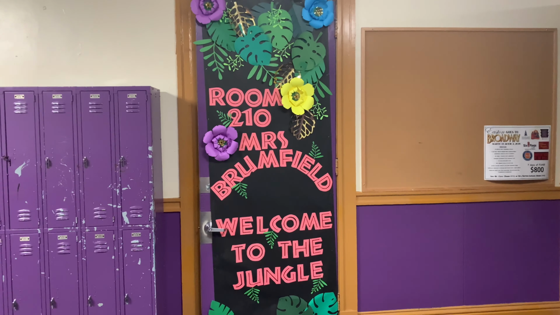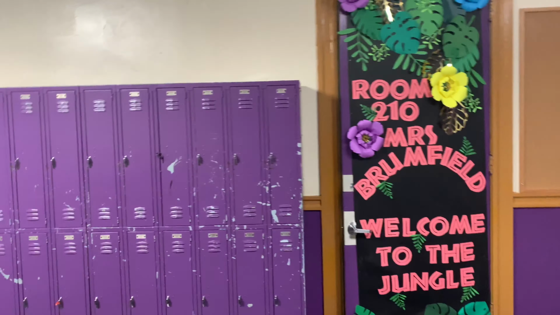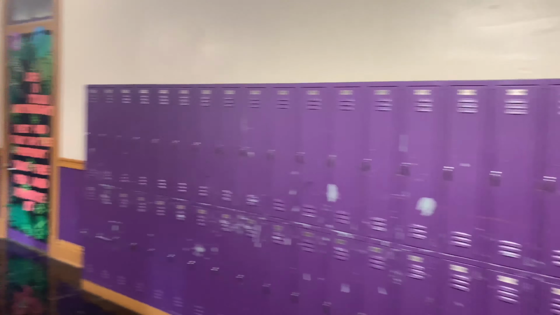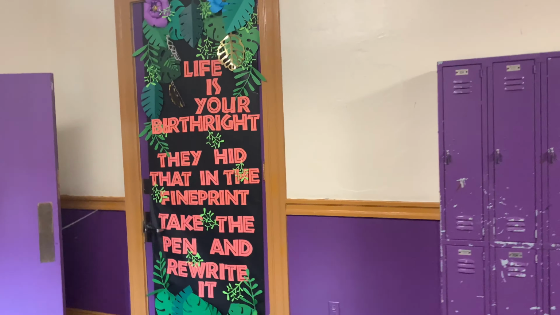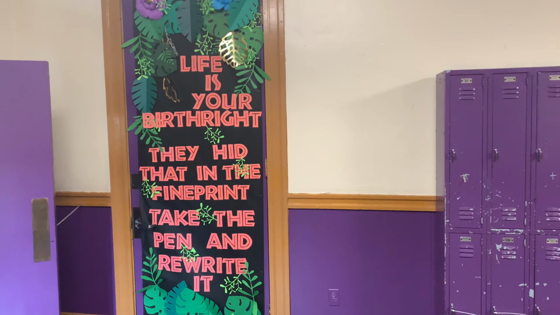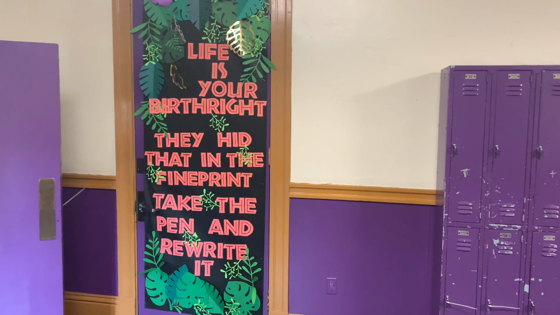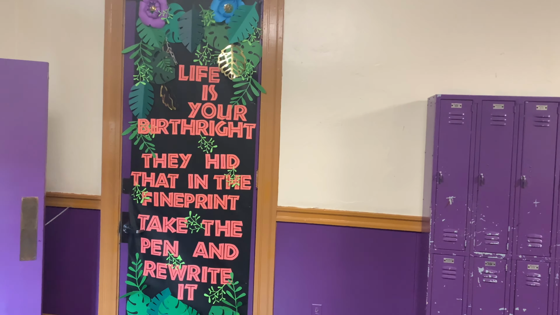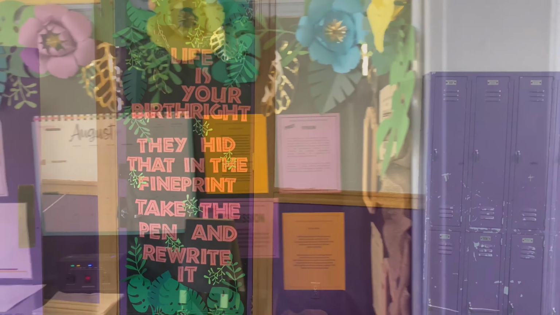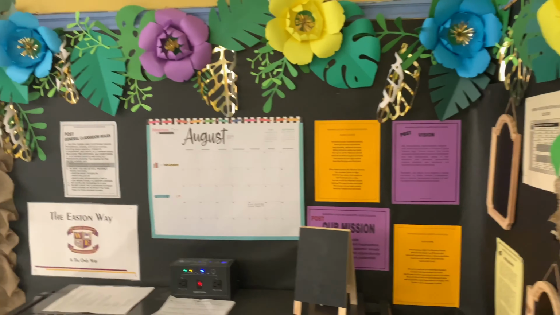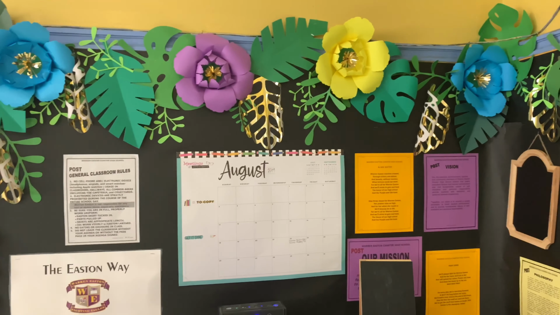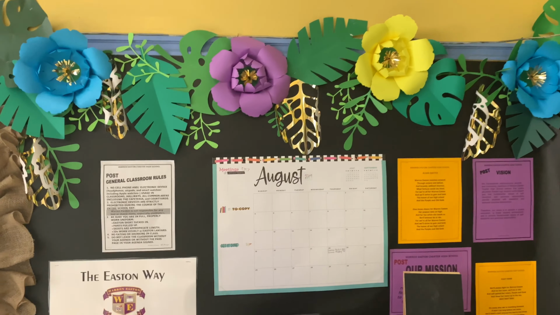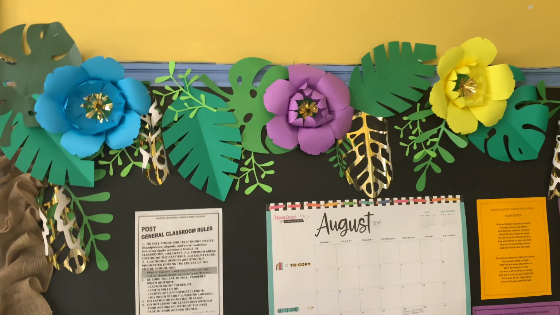Here is my entrance door, and then on my exit door, I just took a quote from a song off of the new Lion King soundtrack because I thought it fit the whole jungle and English theme. So when you walk into my classroom, the first thing I have here is my first bulletin board, and I was really inspired by the Lion King.